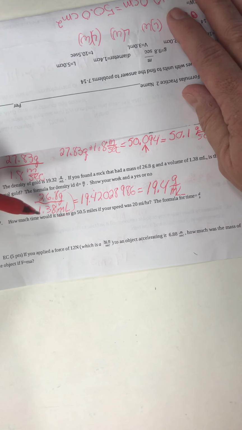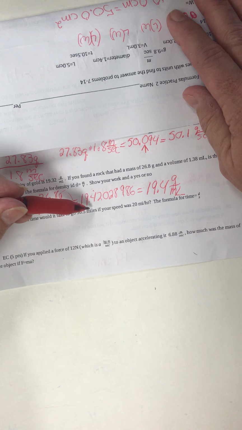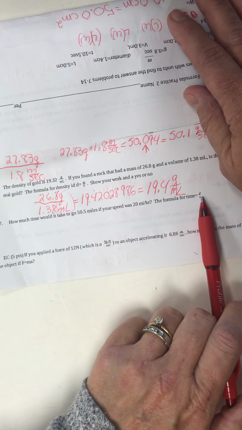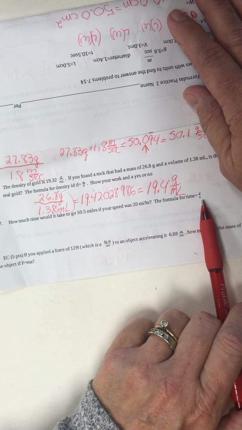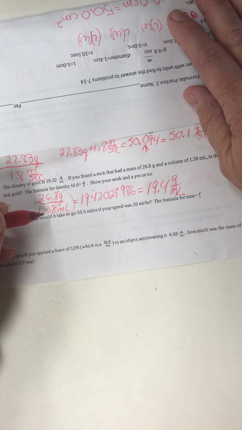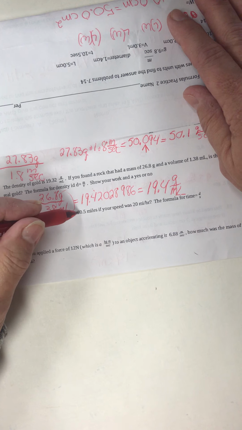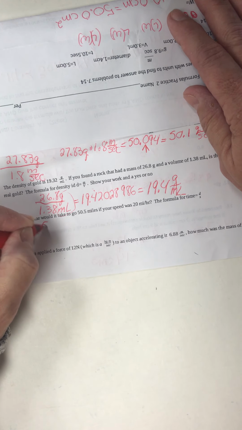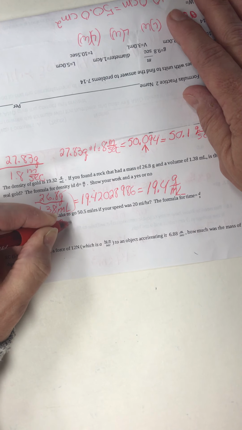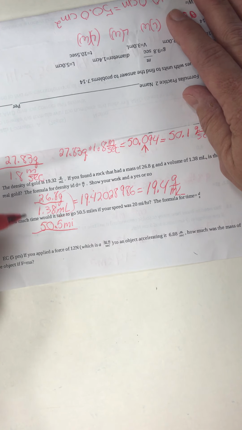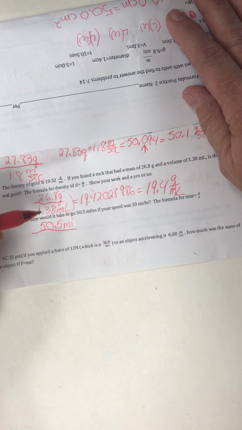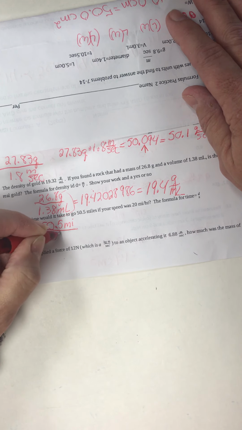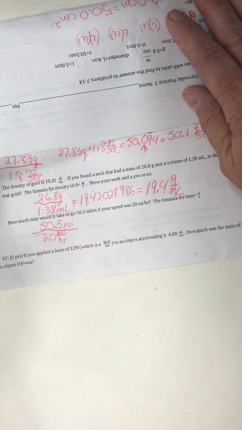Okay, so the next one, how much time would it take to go 50.5 miles if your speed was 20 miles an hour? Here's your formula, D divided by S, distance divided by speed. So how much time would it take to go 50.5 miles? I'd say 50.5 miles is a distance. So you have 50.5 miles. Notice I'm writing my units in as I rewrite these formulas. A lot of you didn't do that. Over 20 miles per hour.